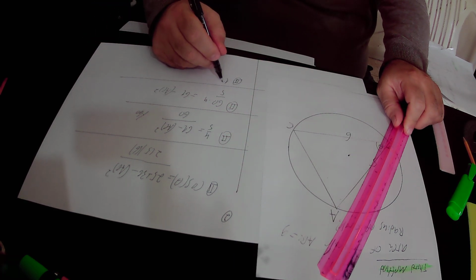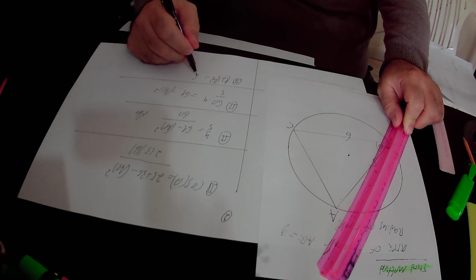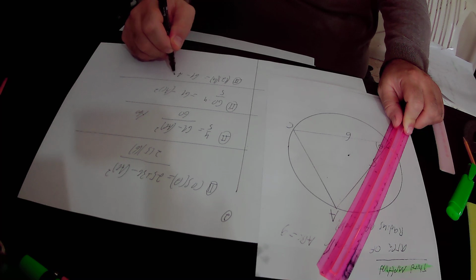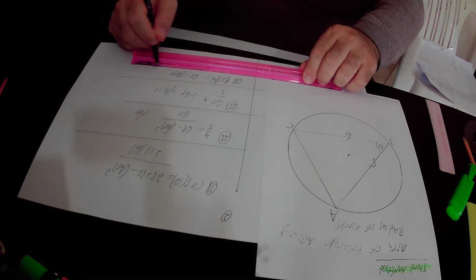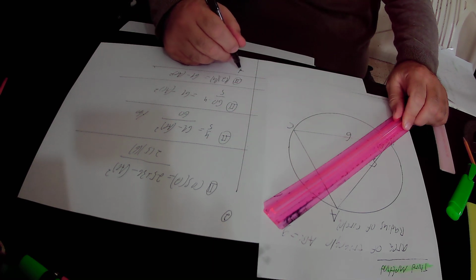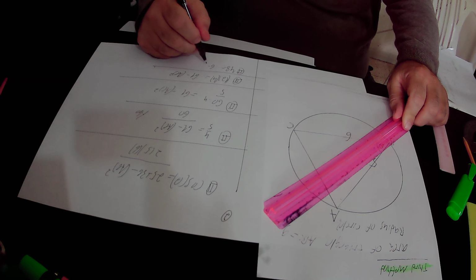So it is 12 times 4 equals 61 minus AC squared. 12 times 4 is 48. So I found out that 48 equals 61 minus AC squared.